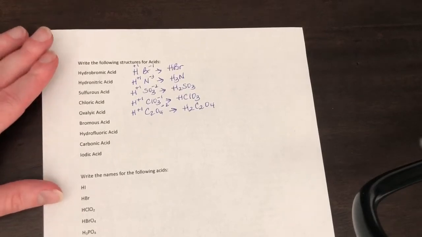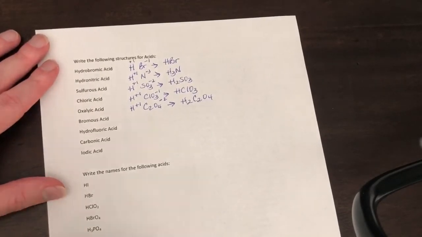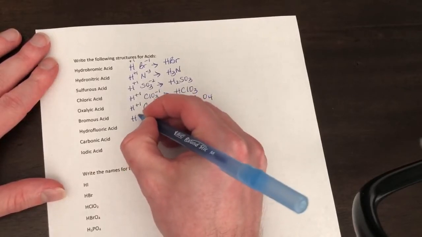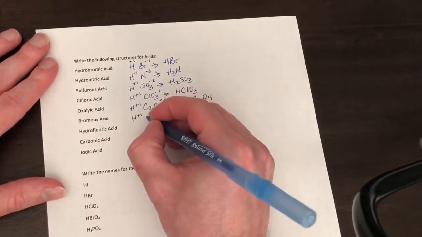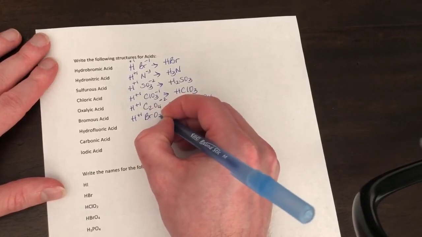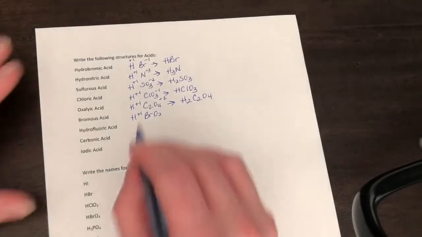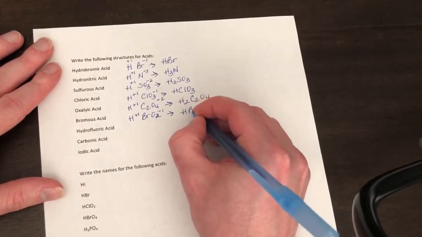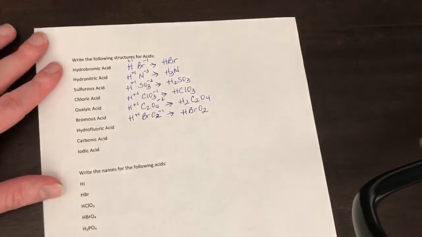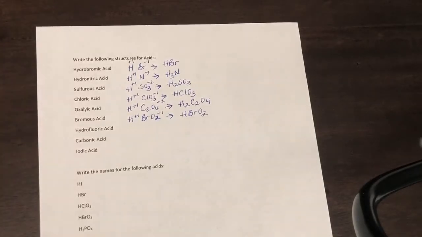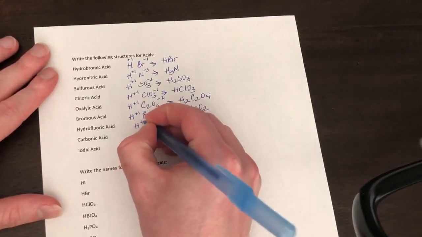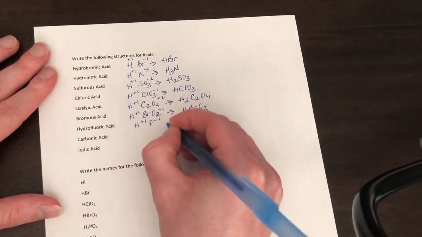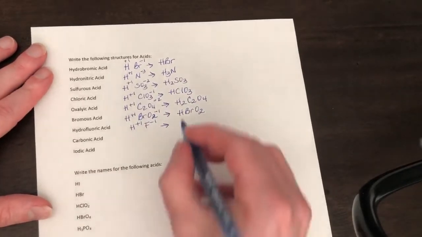Bromous acid, so if it ends in OUS, it's going to be the ITE ion, okay? There's no hydro, so there's more than 2 elements in it. So bromite ion is BrO2. I'm sure that's right. BrO2 is bromite, yeah. Okay, they're equal and opposite charges, so we don't have to crisscross. It looks like that. Hydrofluoric acid. Hydro means there's 2 elements in it, so hydrogen and, in this case, fluorine. Okay, there's no need to crisscross because they're equal and opposite charges, so it's HF.